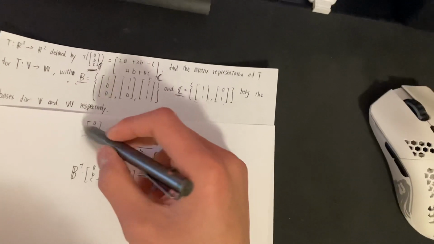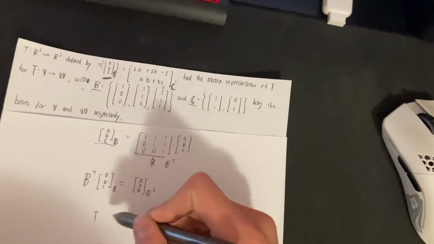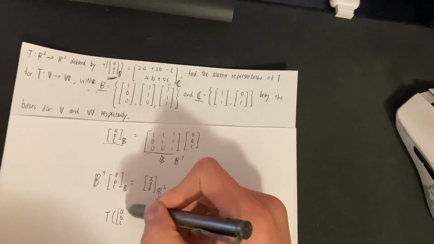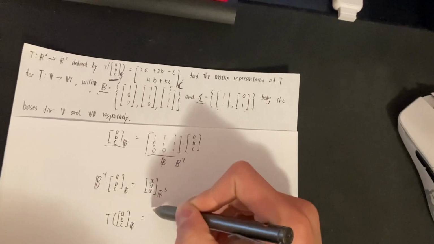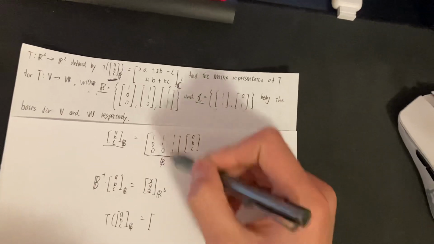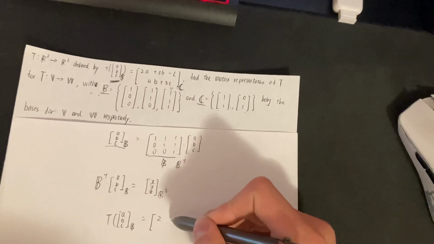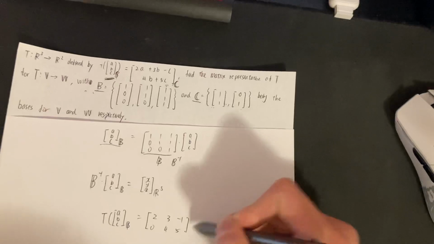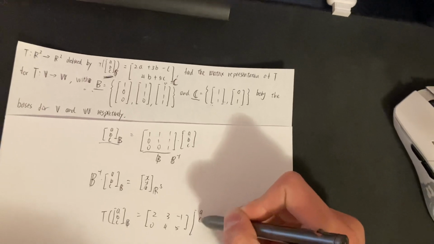You can't really figure out the equation. Oh, let me write the equation first. The equation is just this one, this thing. ABC, you can write this part as 2 3 -1 0 4 5 times ABC is the same thing.